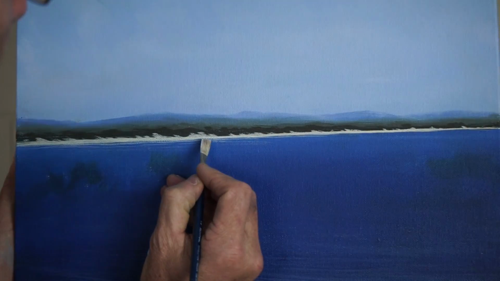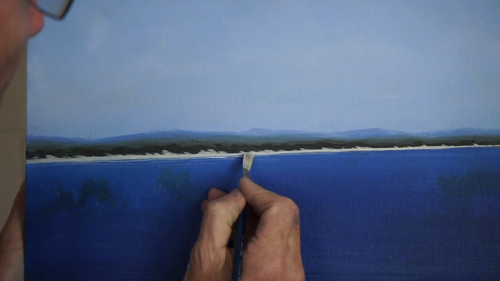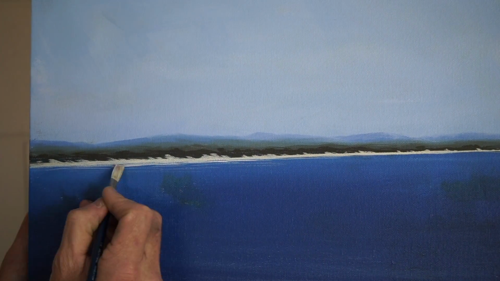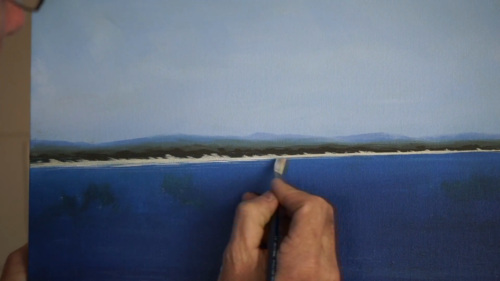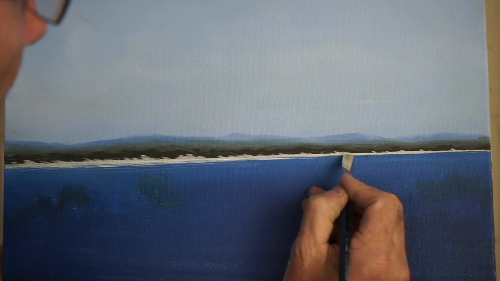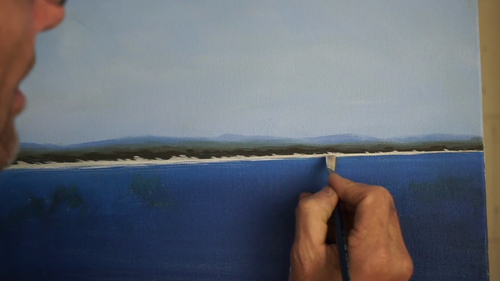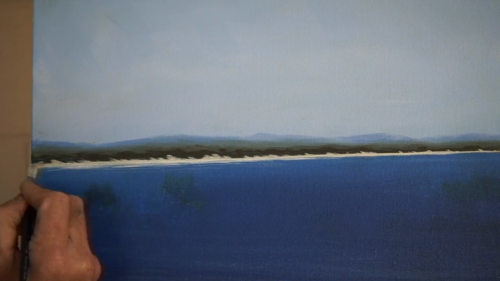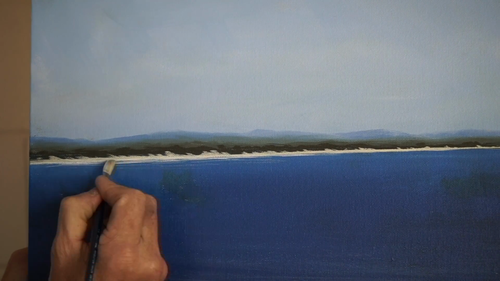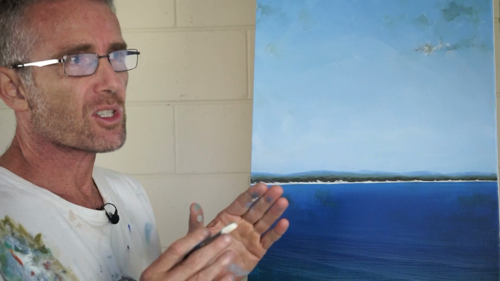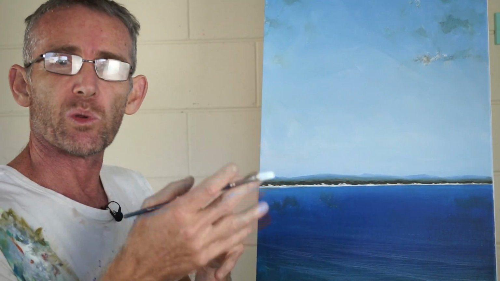So I've just added a little bit of stronger white to that, just to create the impression that here and there are waves breaking on the beach. Bit of neat white and almost disappearing up there. But in this area here, making it a bit stronger so it looks like this area's a little bit closer. And it's just another layer that you can add to your painting to give a little bit more depth and a bit more interest.